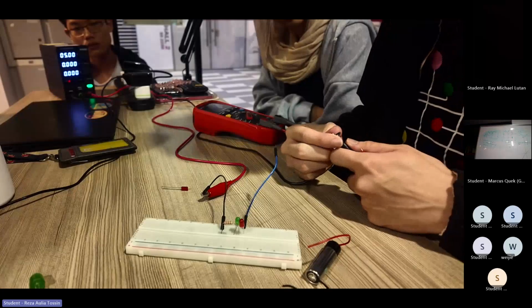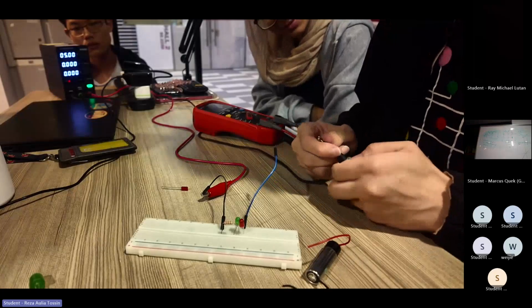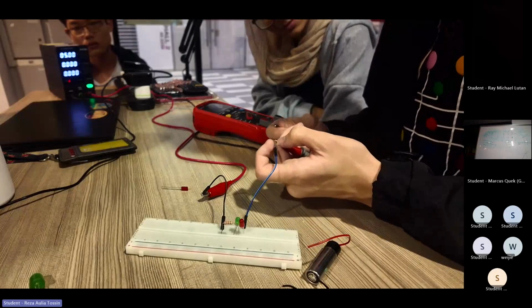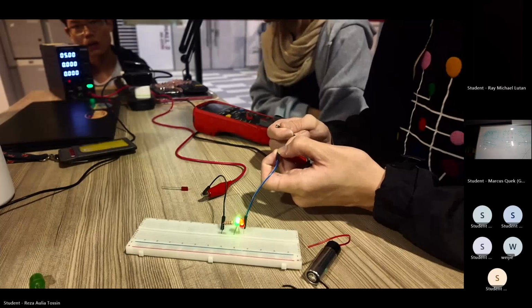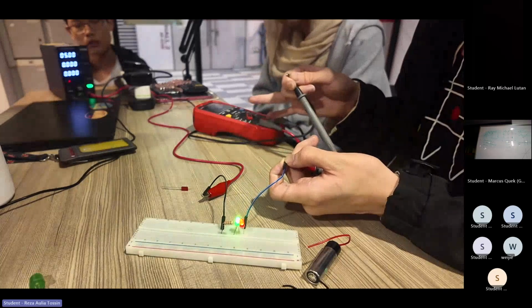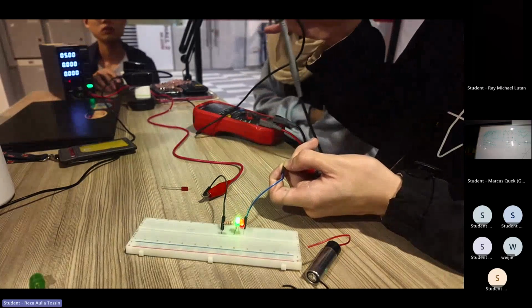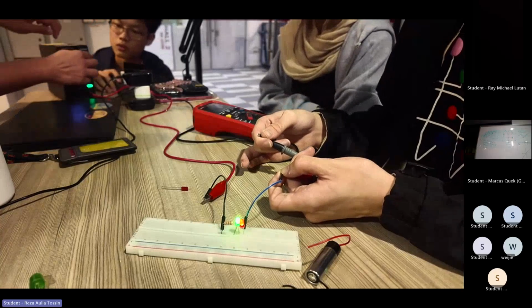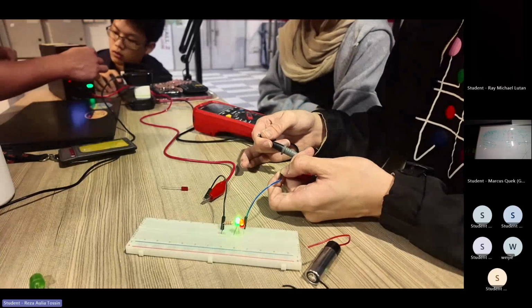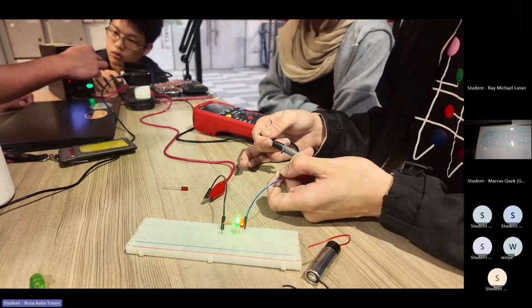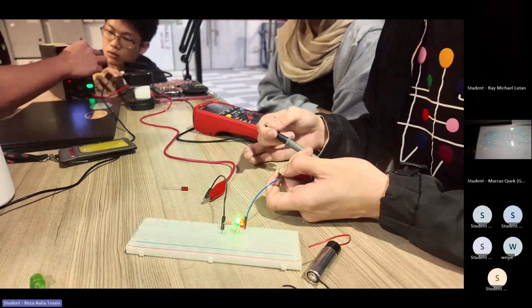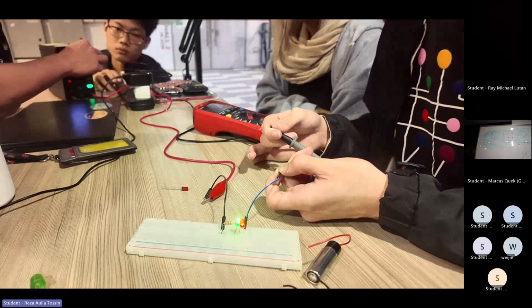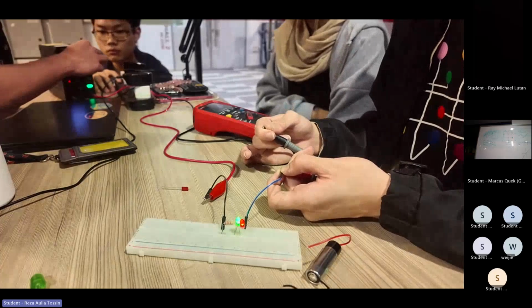This is not ideal. It doesn't click. I'm just going to hold it. Okay, so you can see it's 4.5 milliamps, right? Can someone change the voltage for that? Press the knob to change the significant figure and then turn the knob. Slowly reduce it.